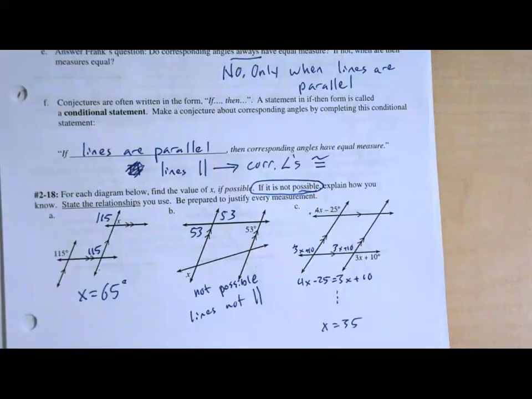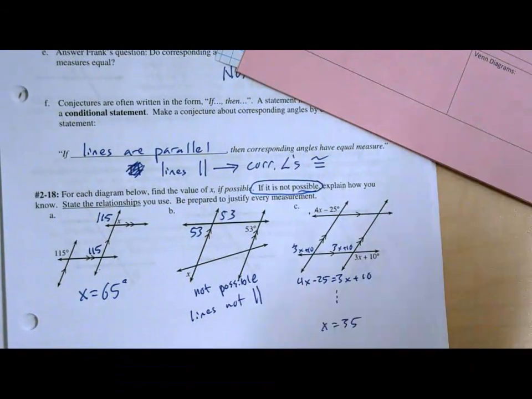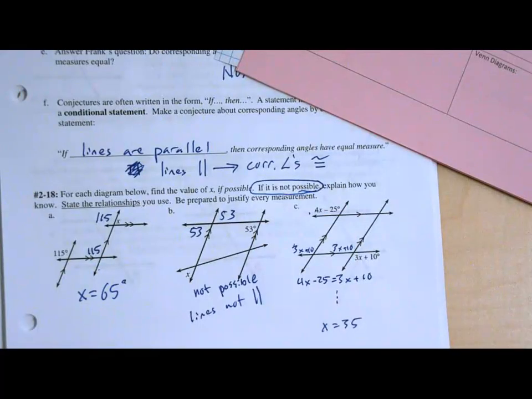Ooh, that's a good chunk, 22 minutes today. I would love for you to get it done. Please let me know if you've got any questions on anything. I will be around.